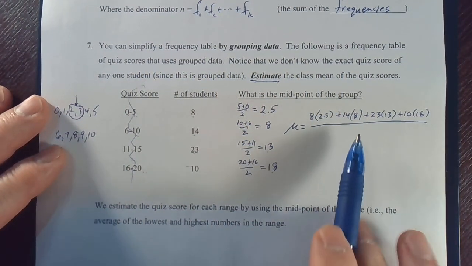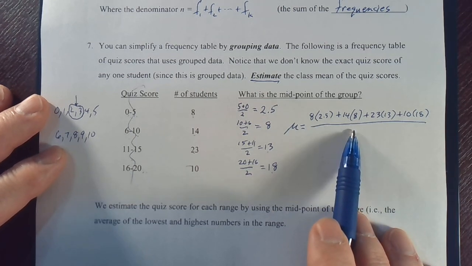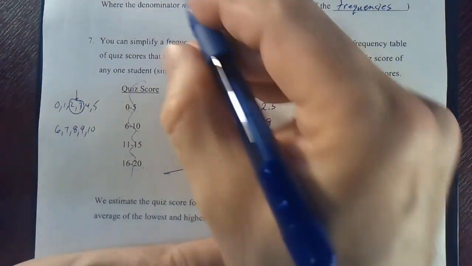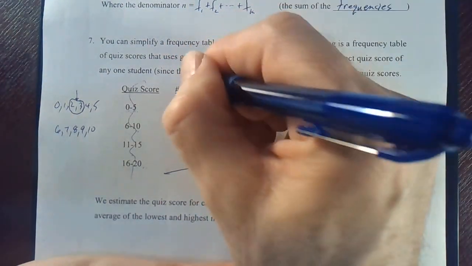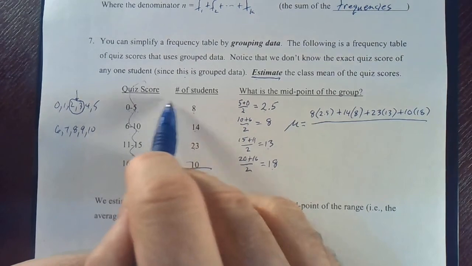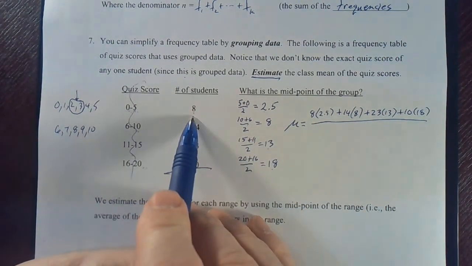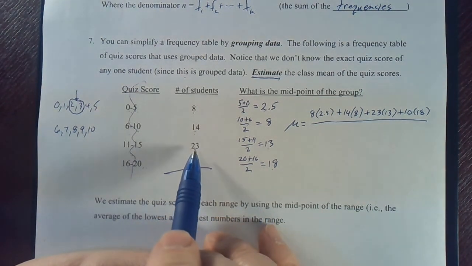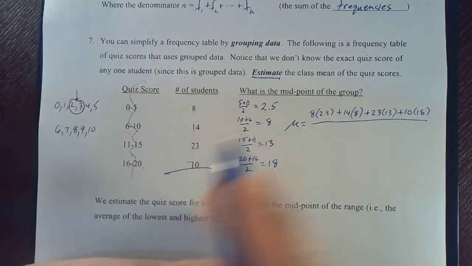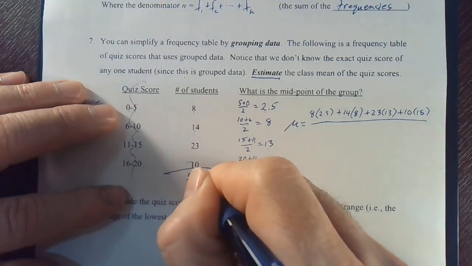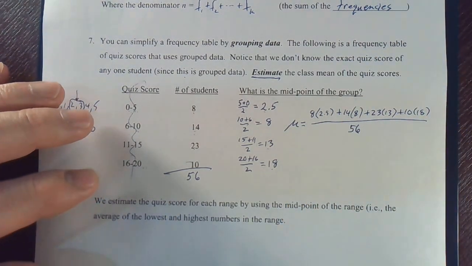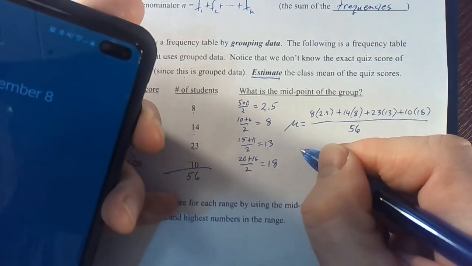What are we going to divide this by? The number of students, the number of quiz scores, which is the frequency, the number of students who received these scores. So 8 students scored this. So 8 and 14 is 22. 32, 42, and 3 makes 46, and that looks like 56. So we're going to divide by 56, and let me get my calculator out.